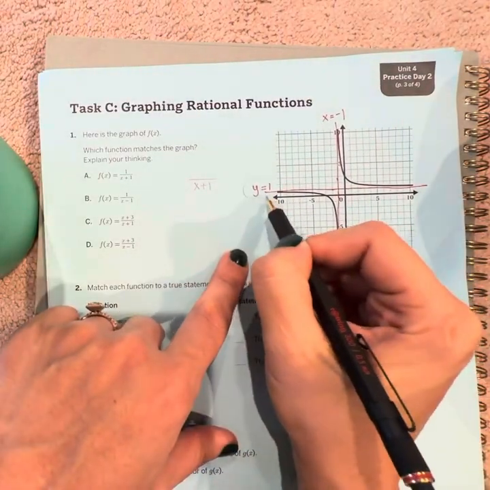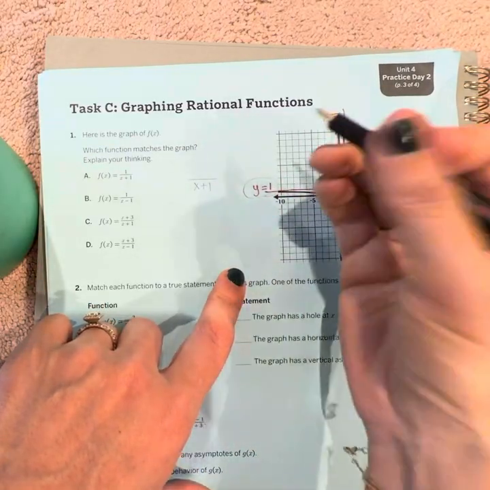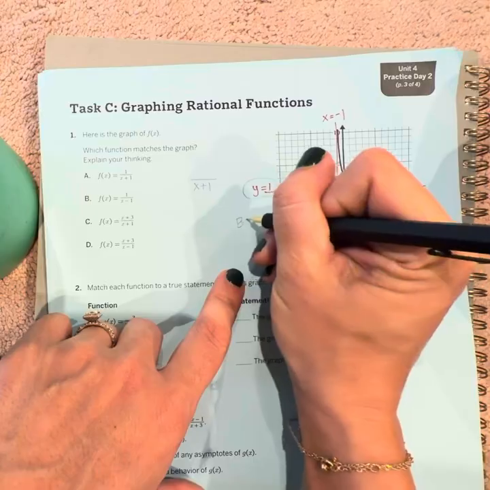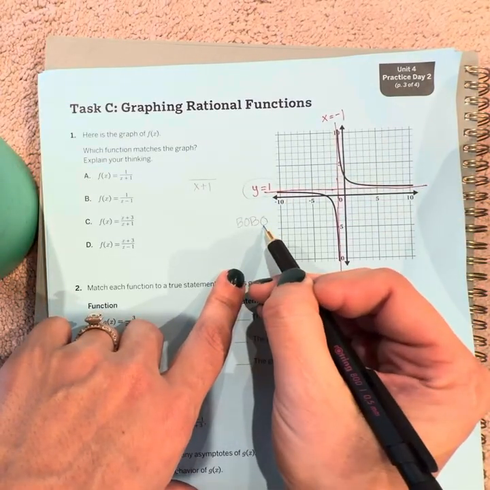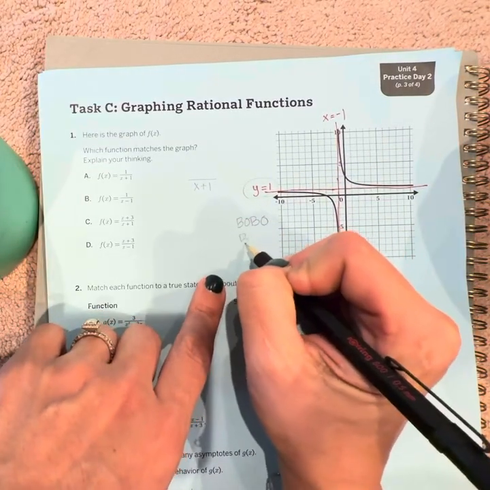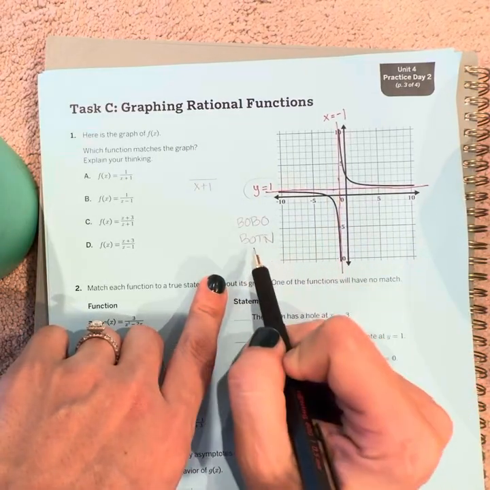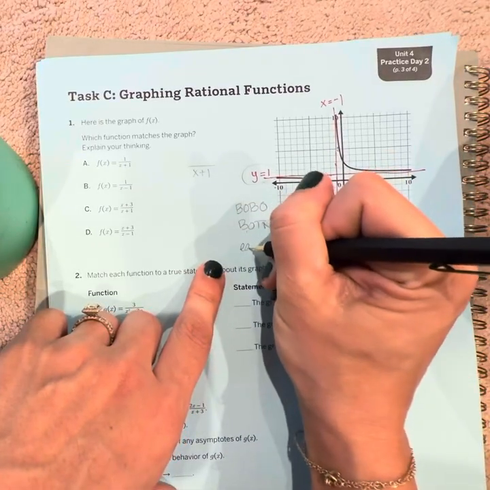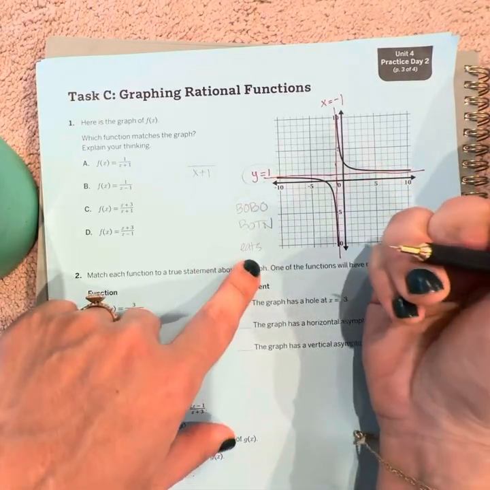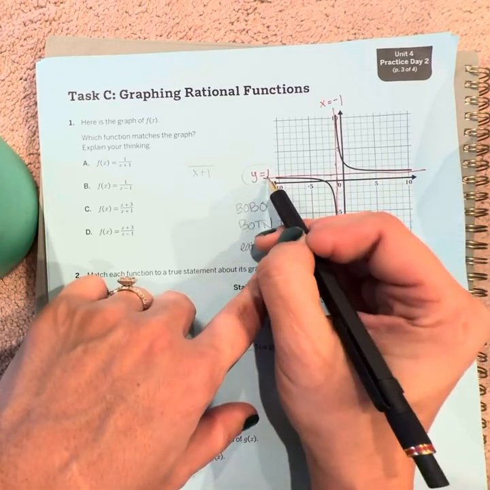My horizontal asymptote of 1 tells me that, according to Bobo Button, it's not bigger on bottom because the asymptote's not 0. It's not bigger on top because there is a horizontal asymptote and bigger on top says none. It tells me that the exponents are the same, and I divided the coefficients and got 1.